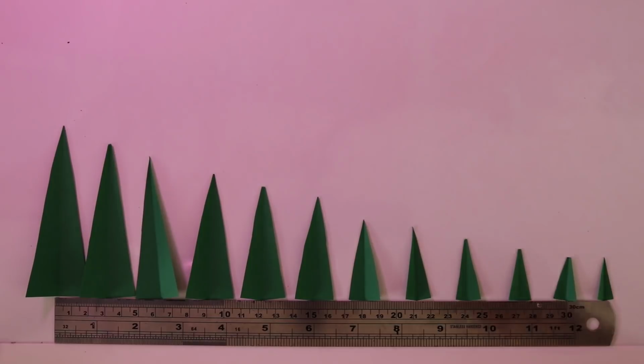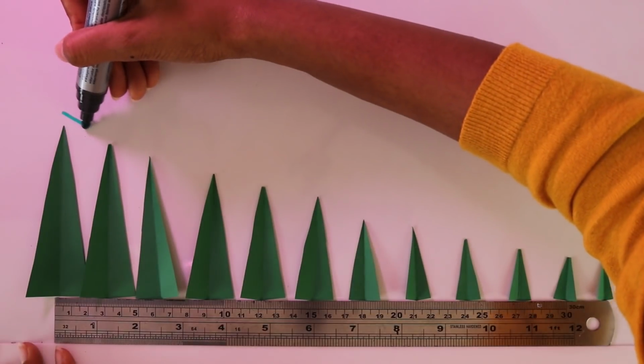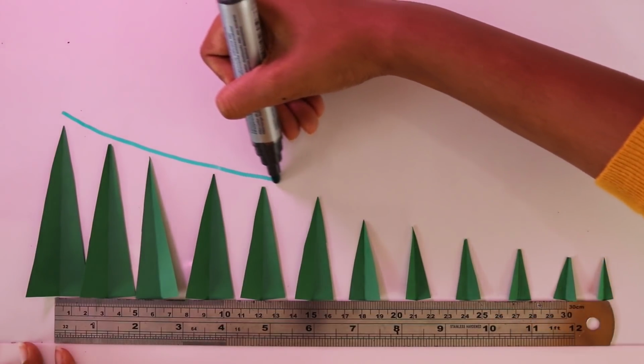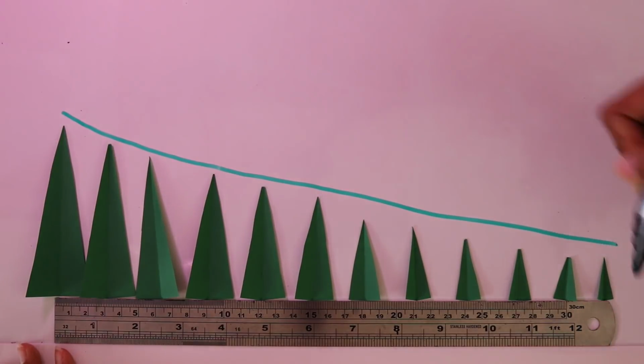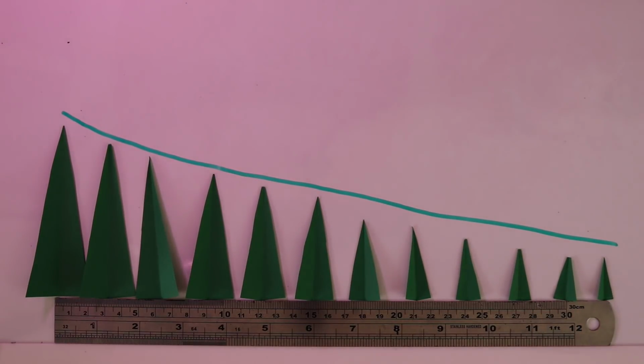Okay, there you have it. The exponential decay function as a bunch of leaves. Oh, that is badly off.